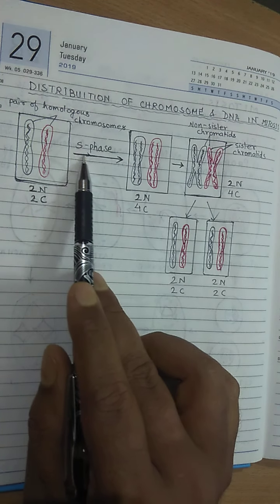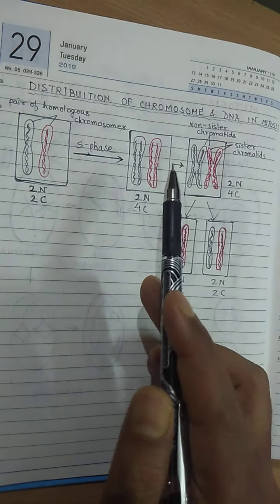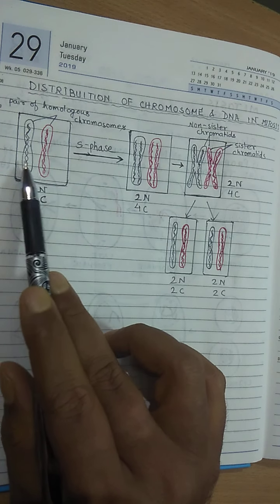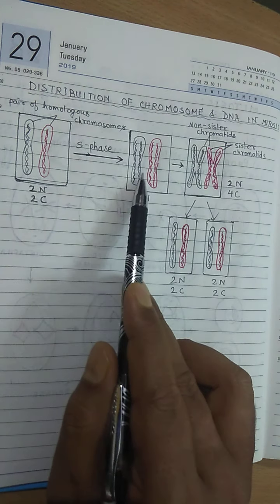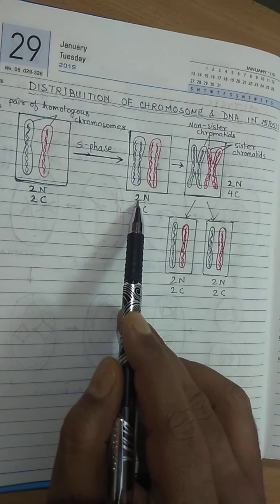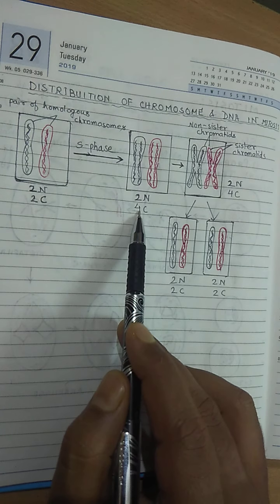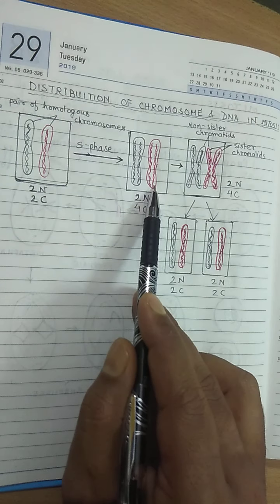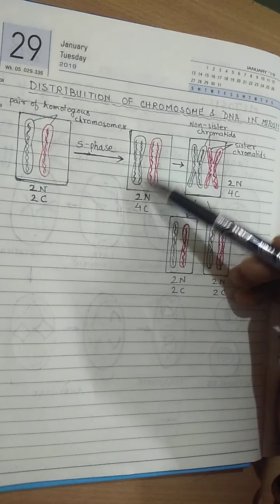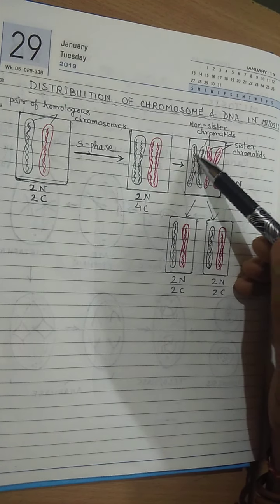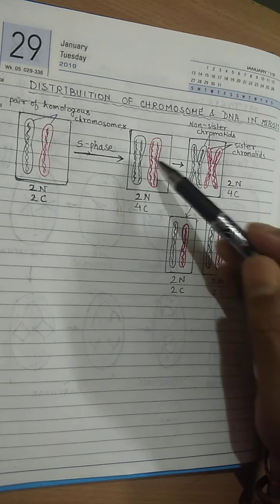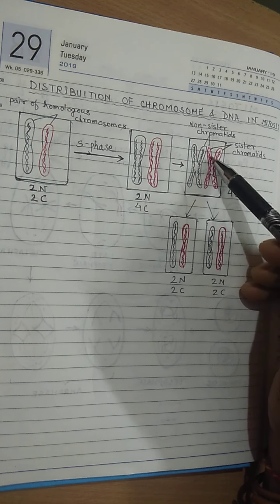Now as this cell passes through the S phase, which I told you is the synthesis of DNA, what will happen? The DNA amount will get doubled. From this DNA, one more DNA will be formed, a copy will be formed. From this DNA, another DNA will be formed, a copy will be formed. So now the chromosome number remains 2n, but the DNA amount has become 4C. After that, what happens? I told you that the chromosomes split longitudinally. As they split longitudinally, they will form chromatids. So this black color chromosome is splitting longitudinally to form 2 chromatids. The red color chromosome is splitting longitudinally to form 2 chromatids.